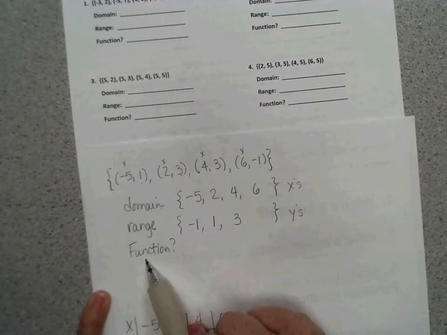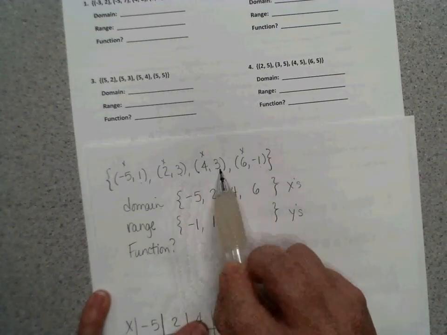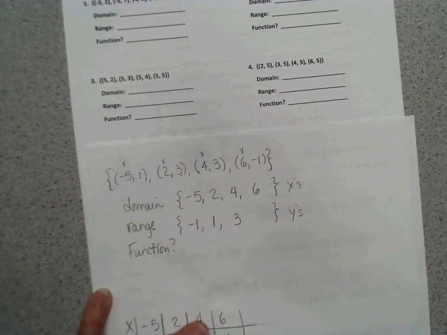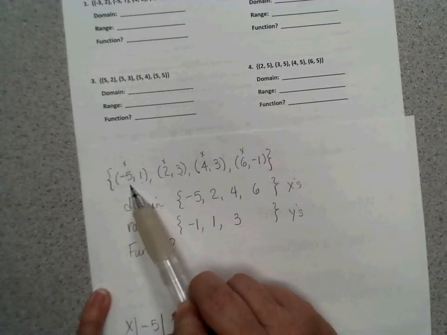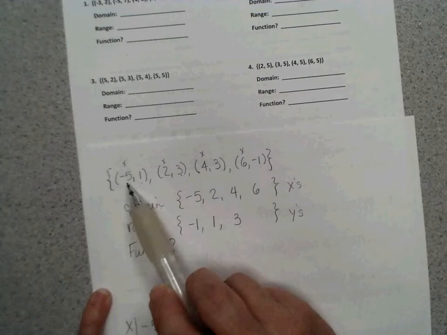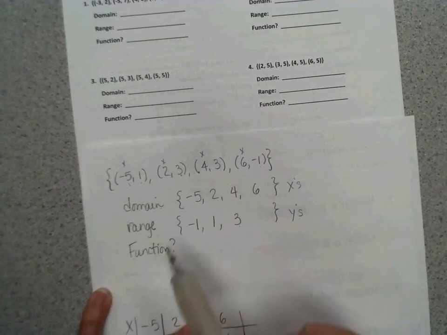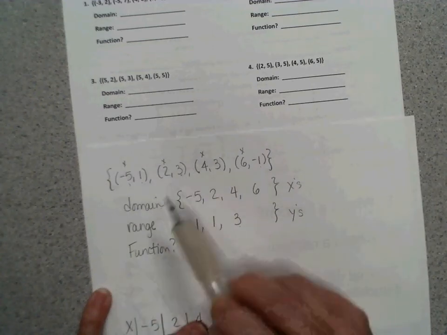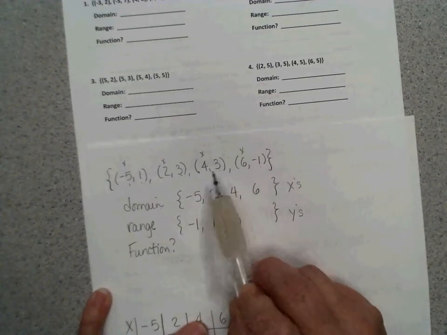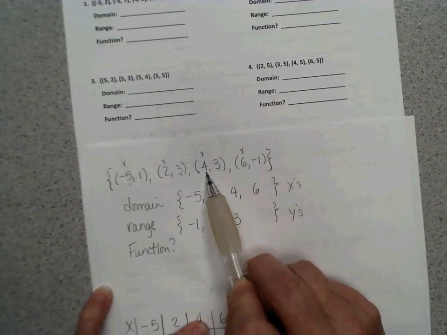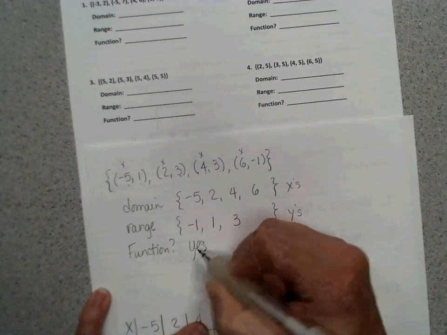Finally, is it a function, yes or no? And this one's kind of tricky because when you see this 3 repeated, it makes you stop and second guess whether or not it's a function. It's a function as long as each x has one and only one corresponding y value. -5 is only grouped with 1. There's no -5 grouped with any other number. 2 is only grouped with 3. 4 is only connected to 3. So even though it's connected to the same number, there is only one connecting value with the 4 and only one connecting value with the 2. So yes, this is a function.